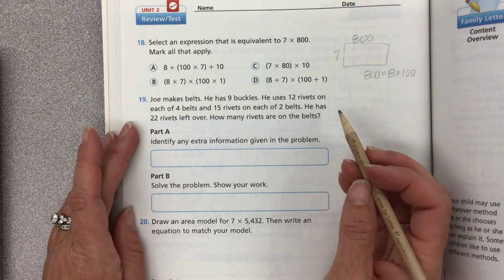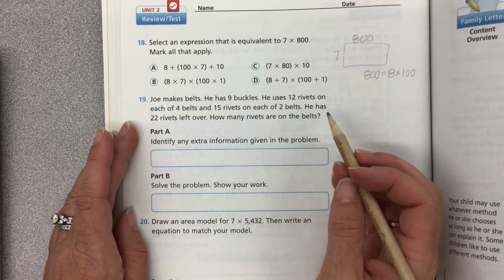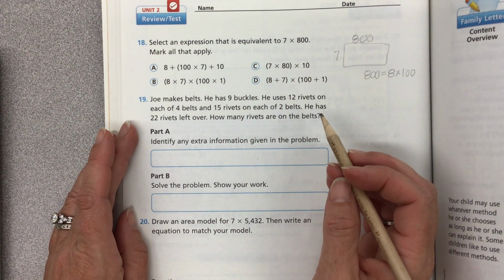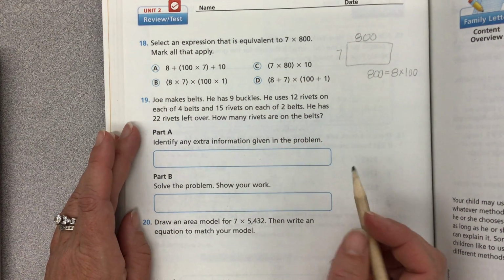So have you finished number 18? Oh, okay. Oh my gosh, this is like a math puzzle right here. It's kind of fun.